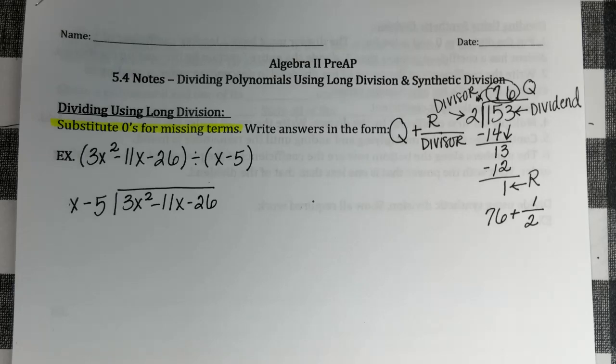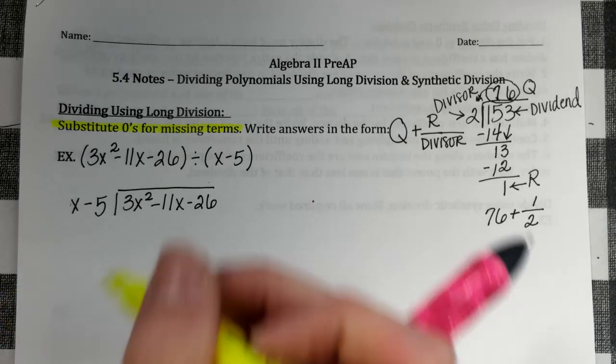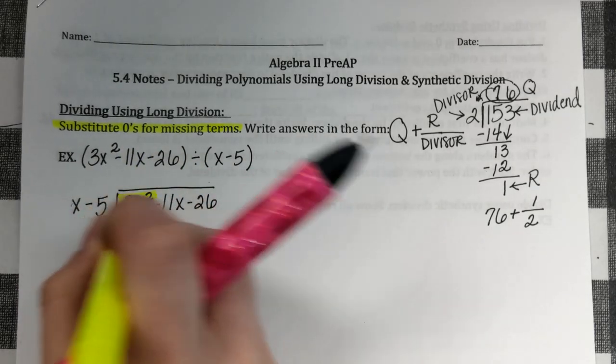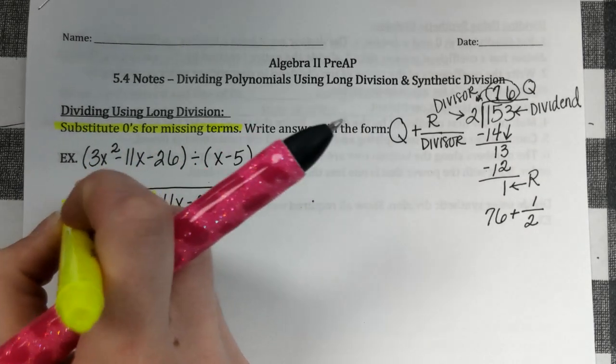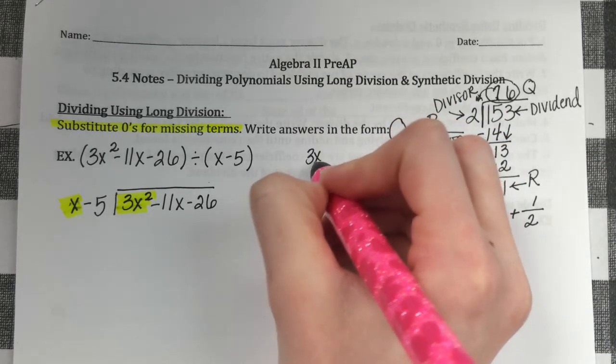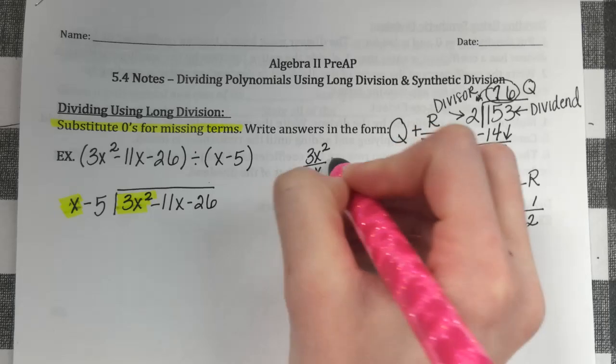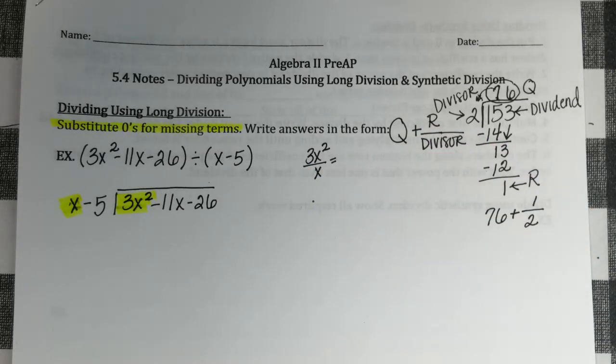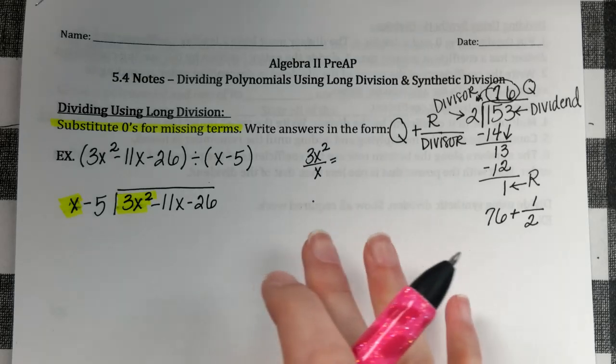So when you're doing your long division with polynomials, you're only going to look at your first term. So I'm only going to look at that 3x squared and that x. Okay, so what I'm going to do is over to the side, I write that 3x squared divided by x just so you can see just those two terms without everything else added onto it, okay? You don't have to do that, but that might help you.